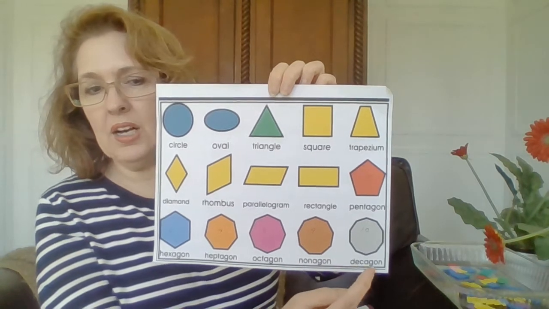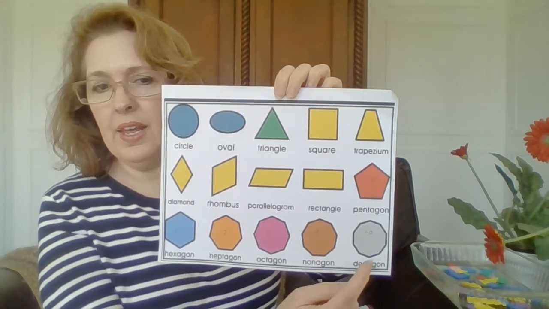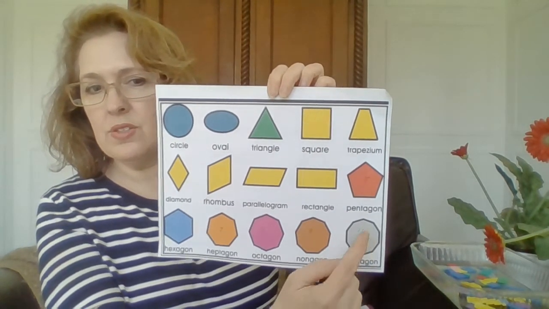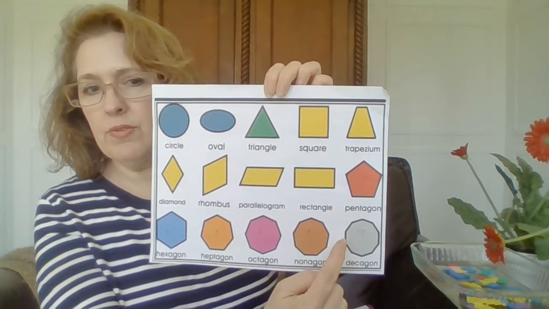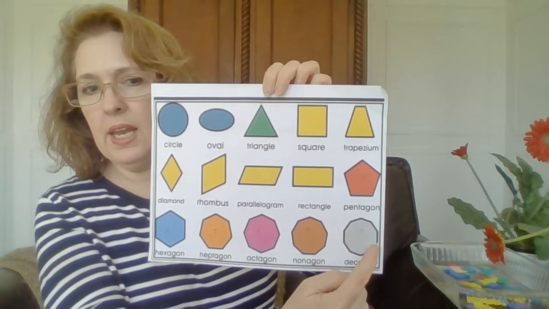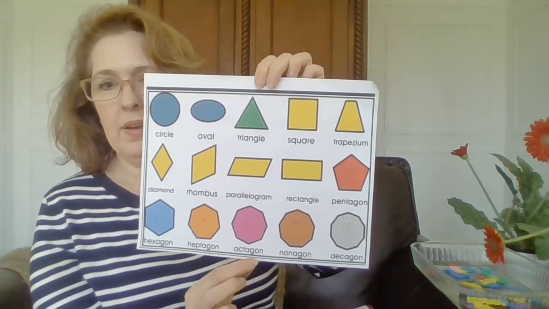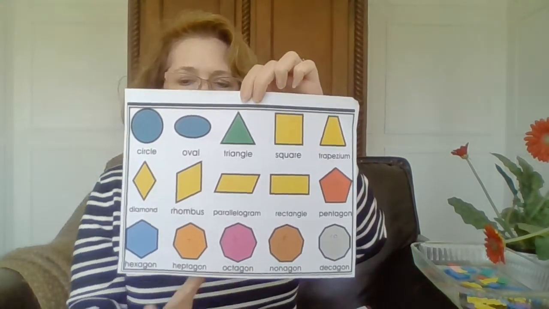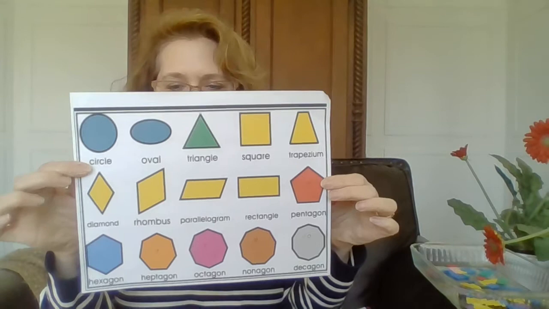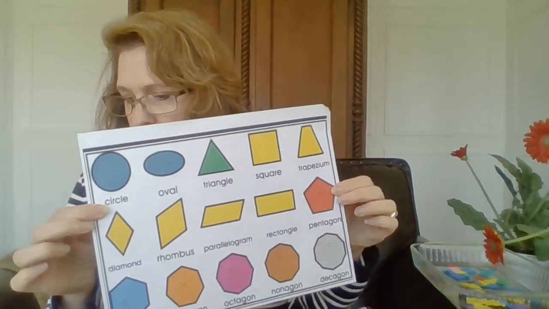And a decagon has 10 sides. 1, 2, 3, 4, 5, 6, 7, 8, 9, 10. There you go. This is a great shape reference for you.